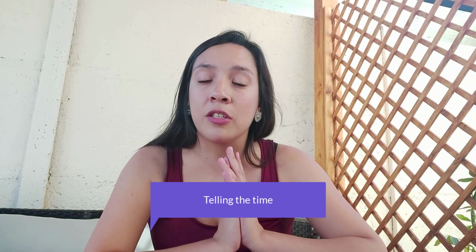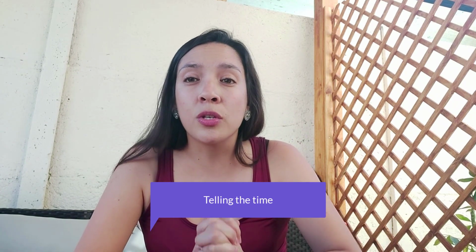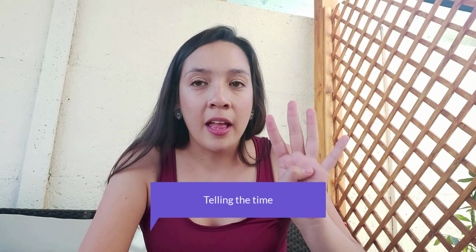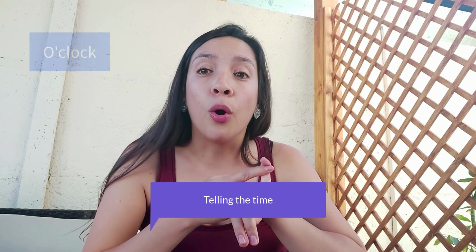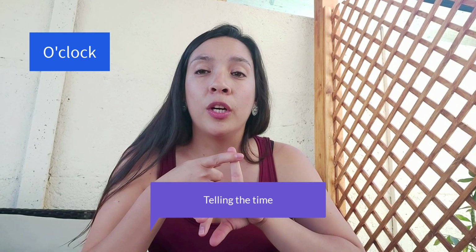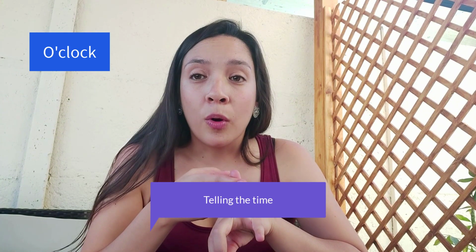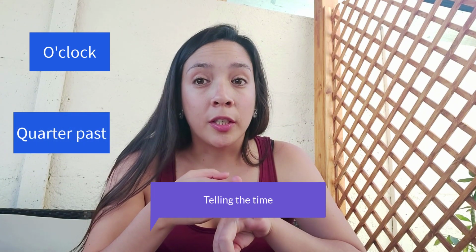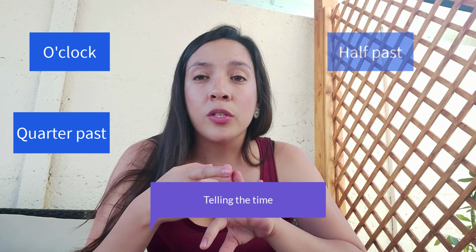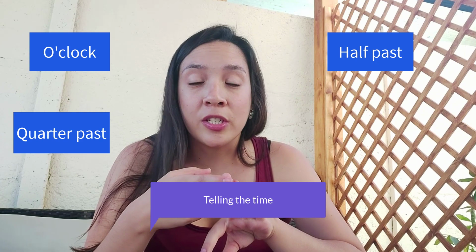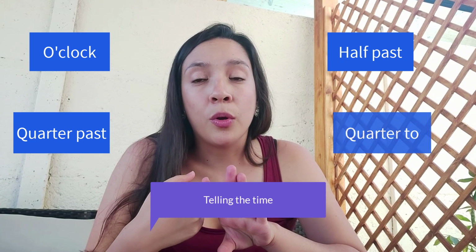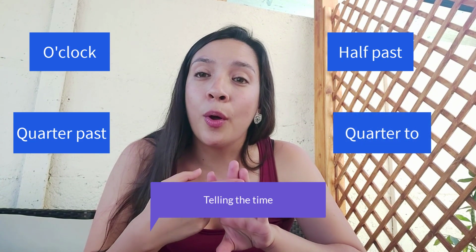Okay. Now, let's talk about telling the time. That is the other content of this unit. And we saw 4 different ways to tell the time in English in this unit. Okay? The first one is o'clock, which in Spanish is en punto. The second one is quarter past. Very good. Quarter past, which in Spanish is y cuarto. Then we saw half past, which in Spanish is y media. And finally, quarter to, which in Spanish is un cuarto para.